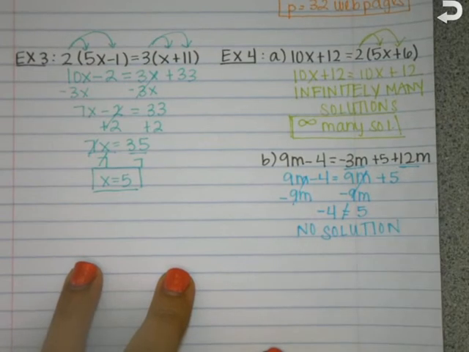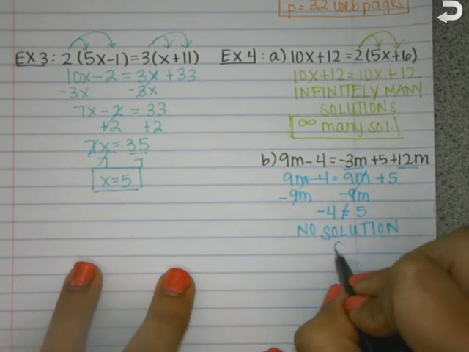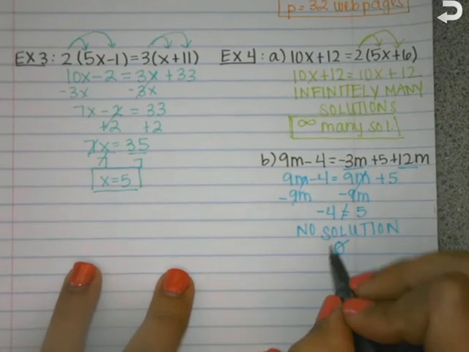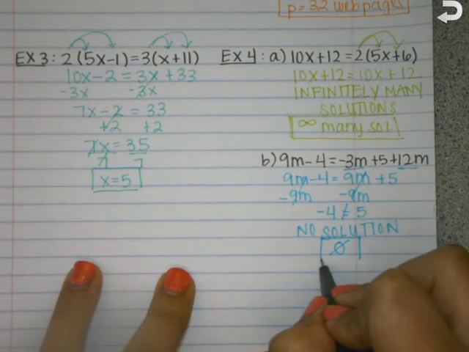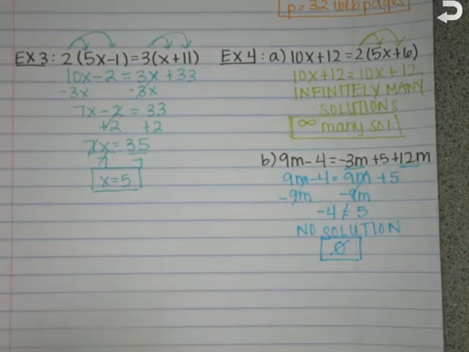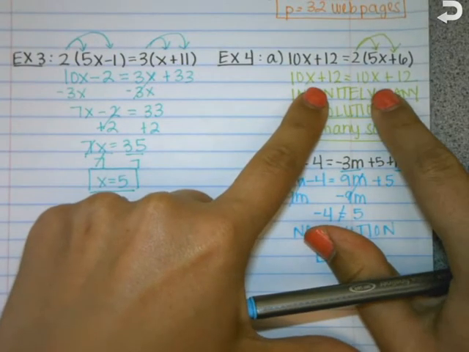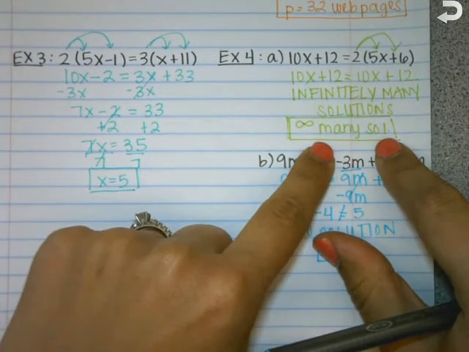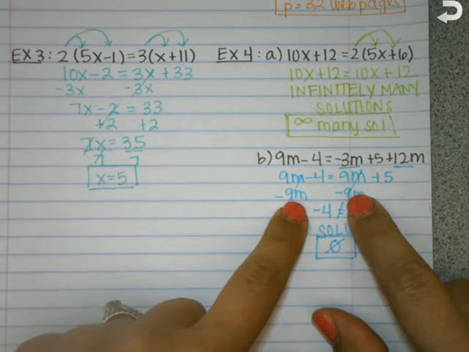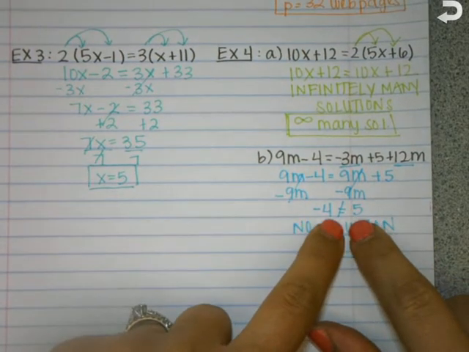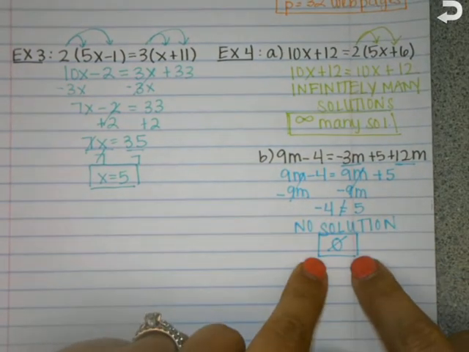And you can abbreviate that by doing a circle with a slash through it. That's the abbreviation for no solution. So if all your variables cancel out and you get a true statement, that's infinitely many solutions. If all your variables cancel out but you end up with a false statement, no solution. So there's two special cases.